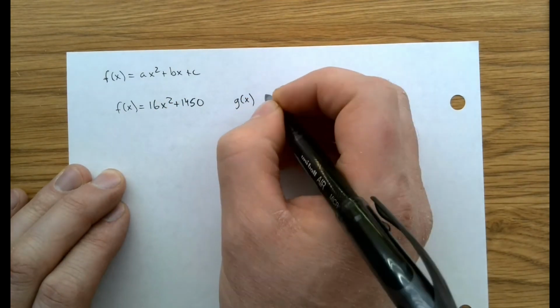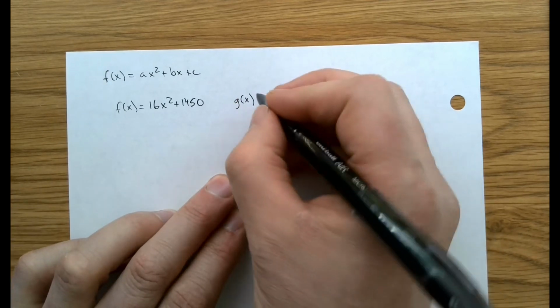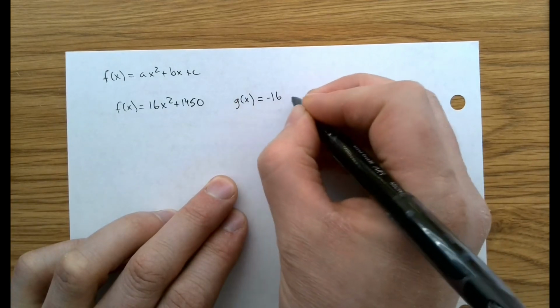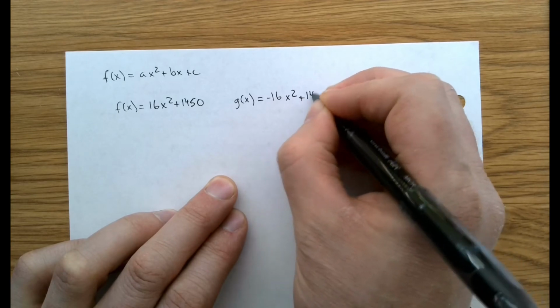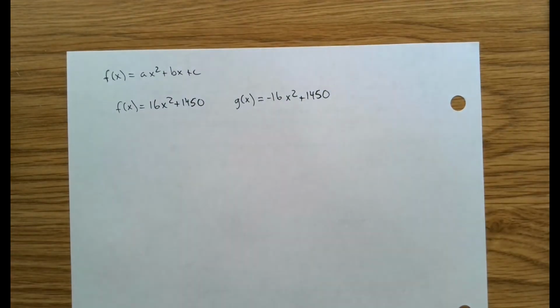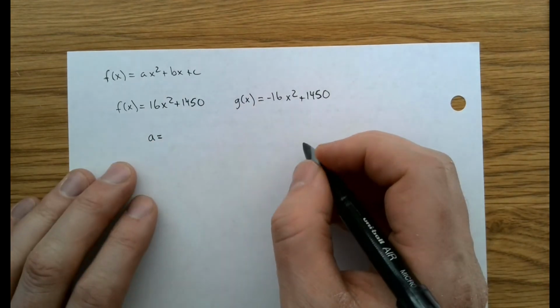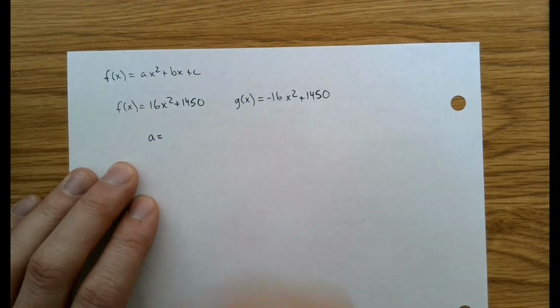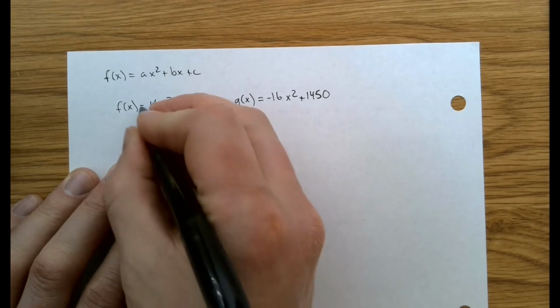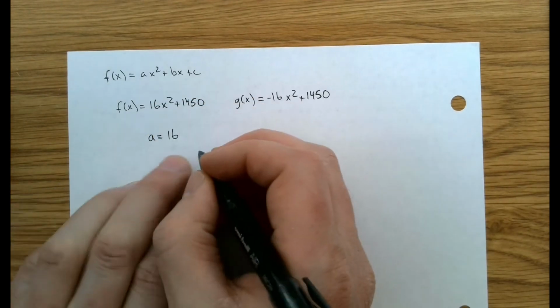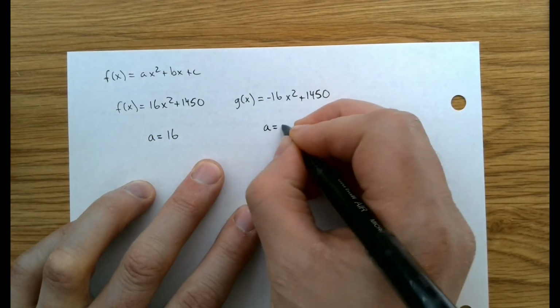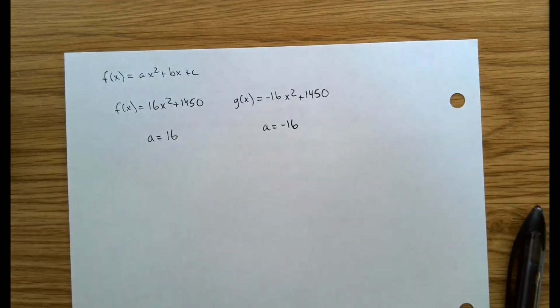I'm going to name it g of x. They're using y's, y1 and y2. That matches what's in a TI-84 graphing calculator. I think Desmos is a little more powerful. And we're just going to see what happens here with A. Now let's remind ourselves what A is. A is the coefficient in the quadratic term. For f, it's 16, and for g, it's negative 16. Notice they're opposite values. So what do we think is going to happen?